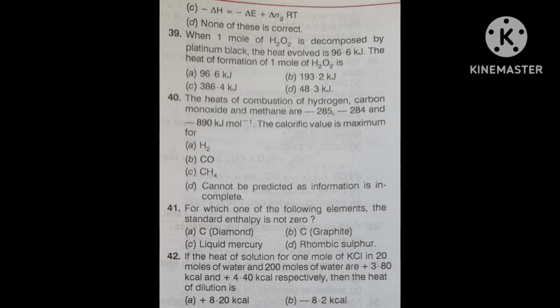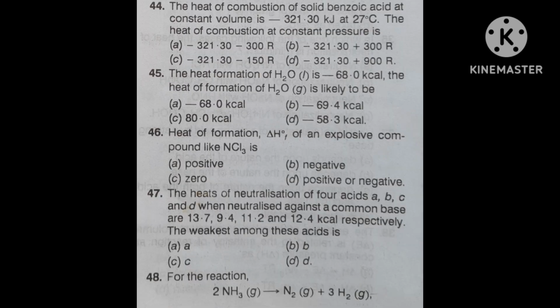Again I am telling you the options. First option, plus 8.20 kilocalorie. Second option, minus 8.2 kilocalorie. Third option, plus 0.60 kilocalorie. Fourth option, minus 0.60 kilocalorie. Okay, just you think.